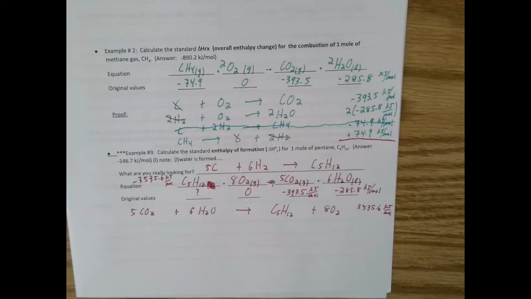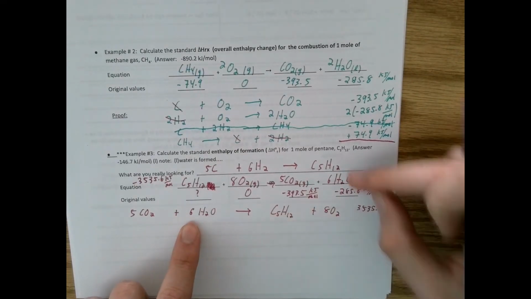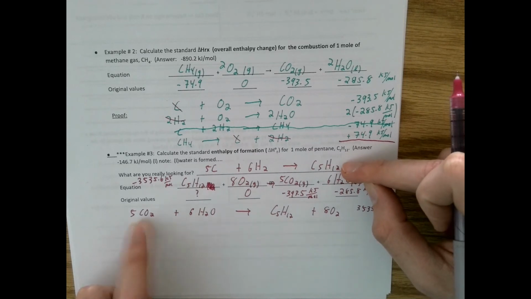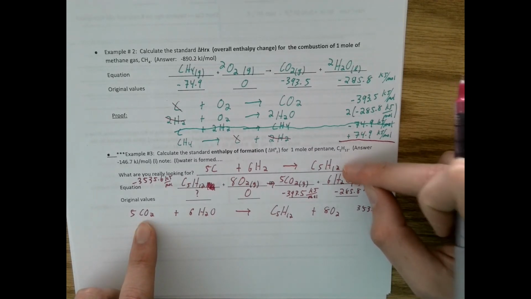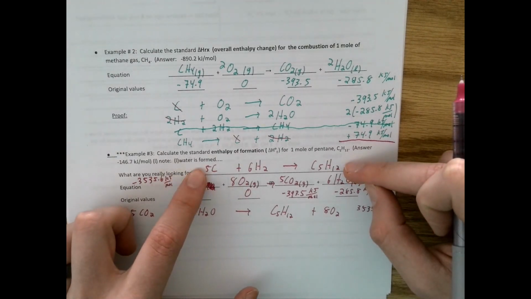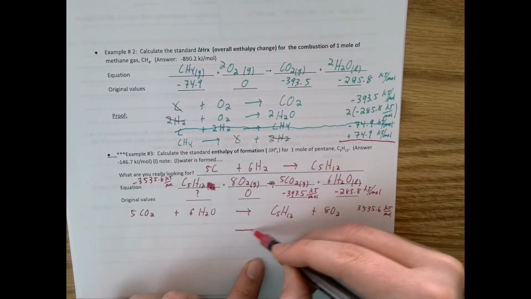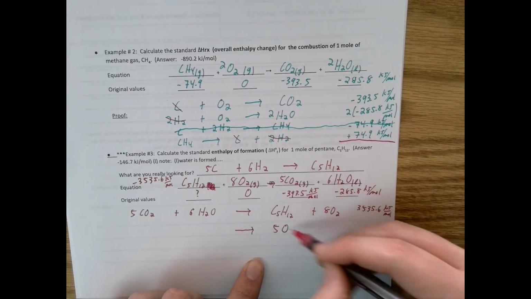So if I'm ultimately trying to turn this into that, does the formation reaction have CO2 in it? Does this reaction have CO2? No, so I got to cancel out CO2. How many CO2s do I have to cancel? 5. So let's just put 5 CO2s over here.